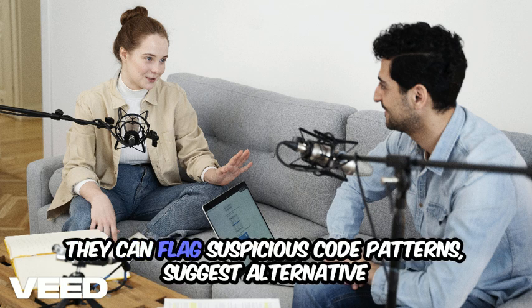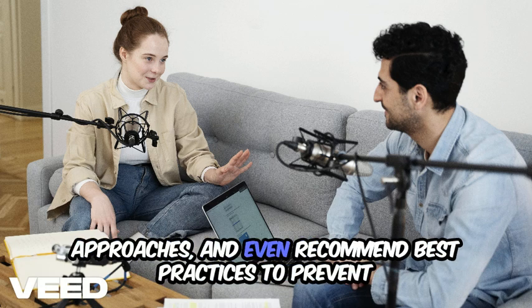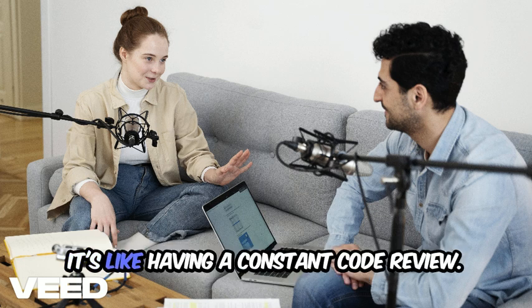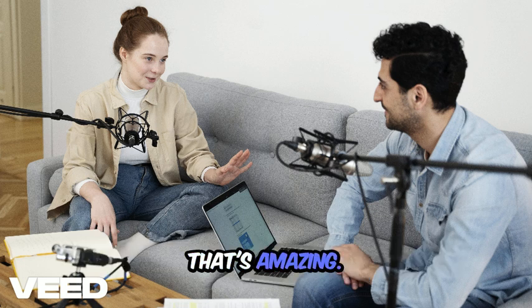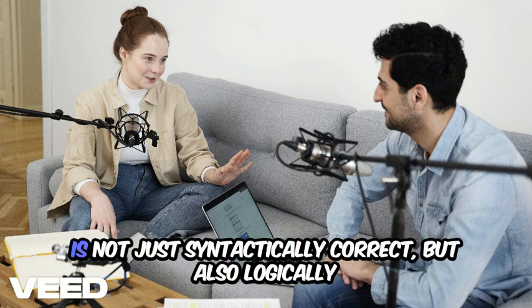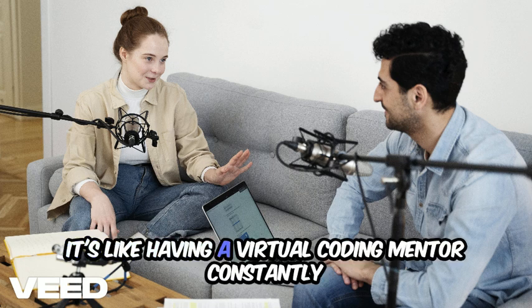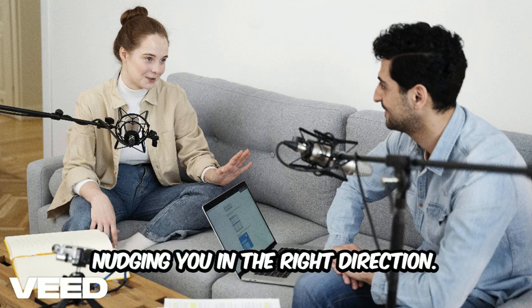They can flag suspicious code patterns, suggest alternative approaches, and even recommend best practices to prevent those common coding pitfalls. It's like having a constant code review happening in the background, ensuring that your code is not just syntactically correct, but also logically sound and robust. It's like having a virtual coding mentor constantly nudging you in the right direction.